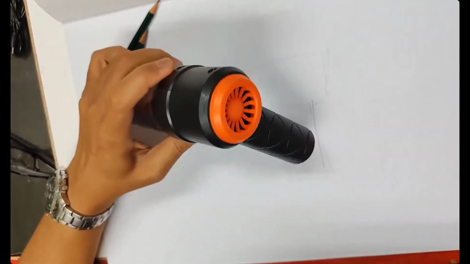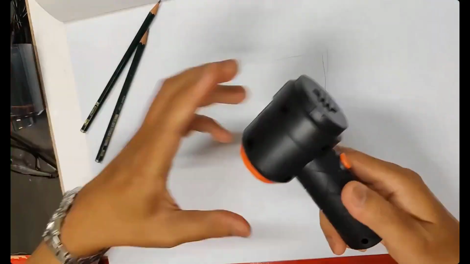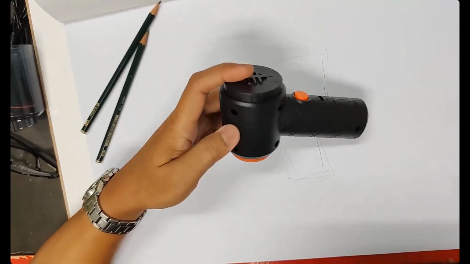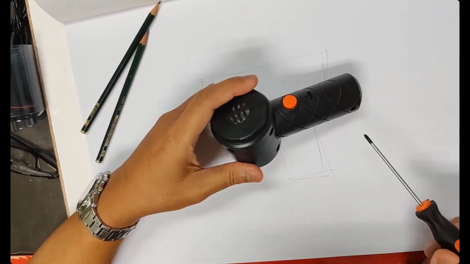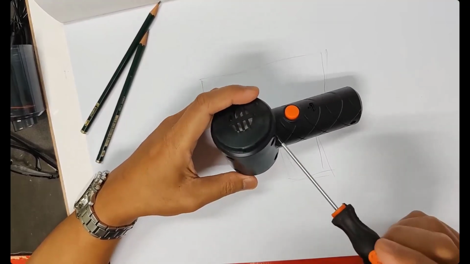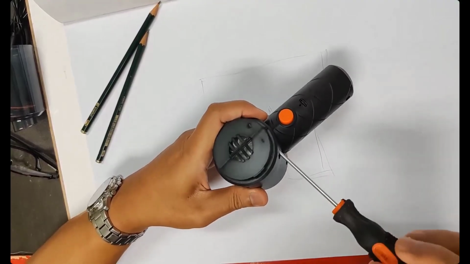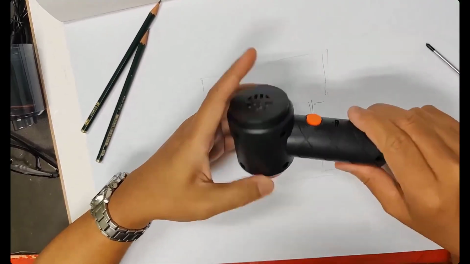Actually, as I mentioned to you, I can dismantle this thing, but if I dismantle it, I need the necessary tools, right? Later in my video, I will show you. For today, in class, you need to dismantle, open it up, and we can see what's inside this thing.